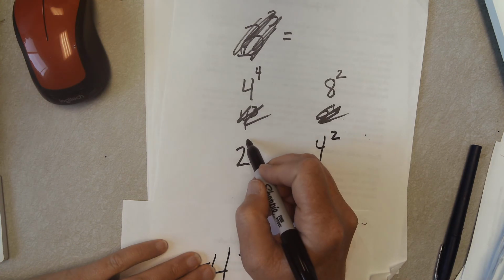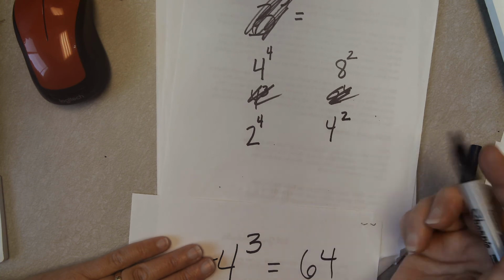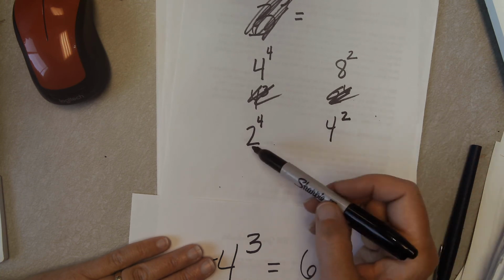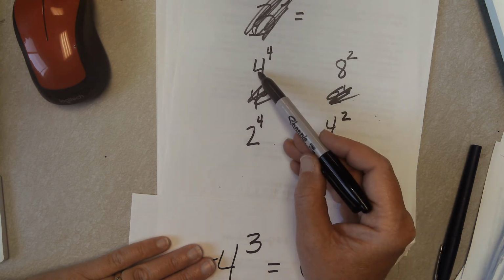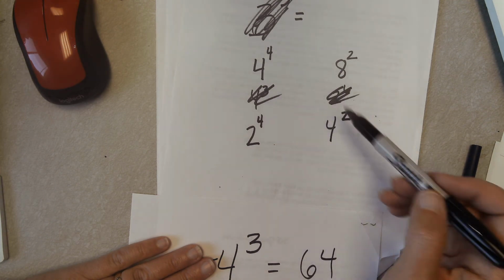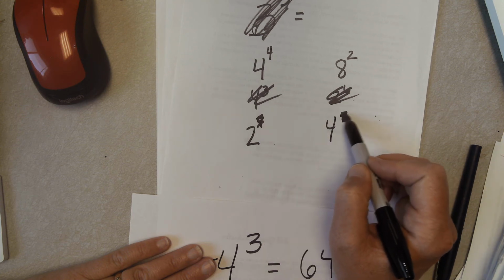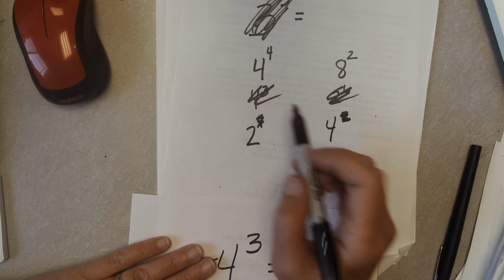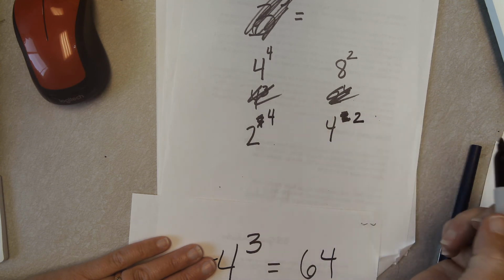Squared. No, it should be the other way. Why am I getting this mixed up? This base is smaller. This base is smaller. The exponent is wrong. Now will it work?